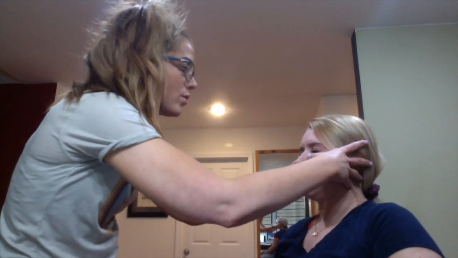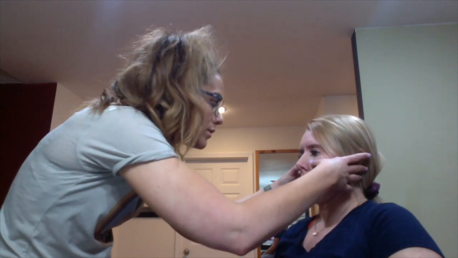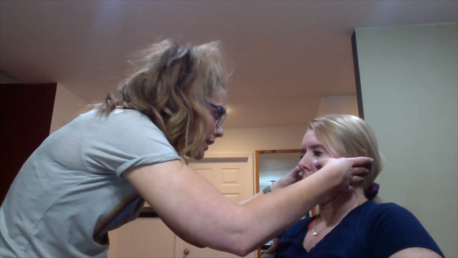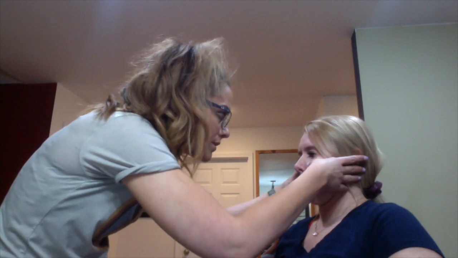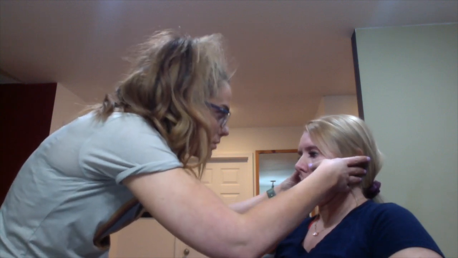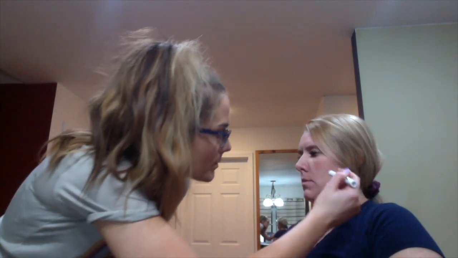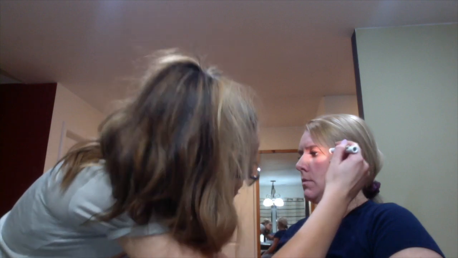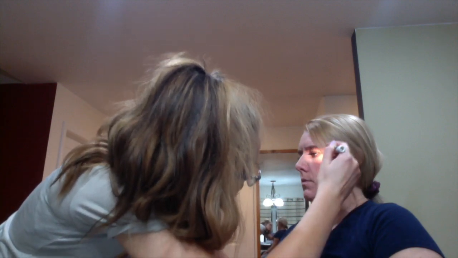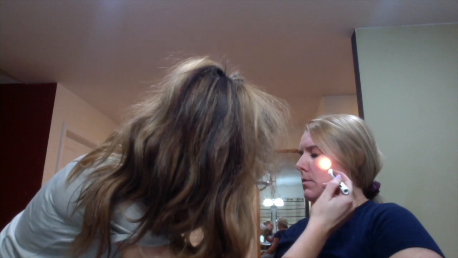I'm going to pull down on her lower lash line. Looked at the conjunctiva. It is pink. No signs of discharge. No foreign objects. Next, I'm going to take my light source and look at the lens and the pupil and shine my light obliquely, looking for any foreign objects, looking for any signs of inflammation.